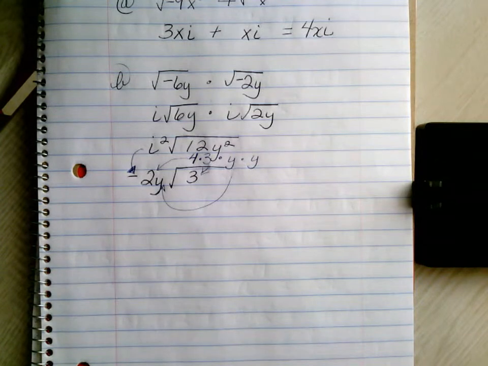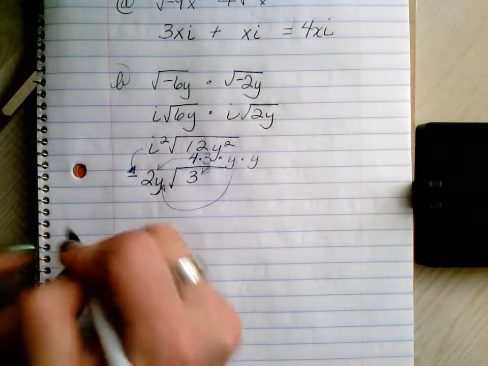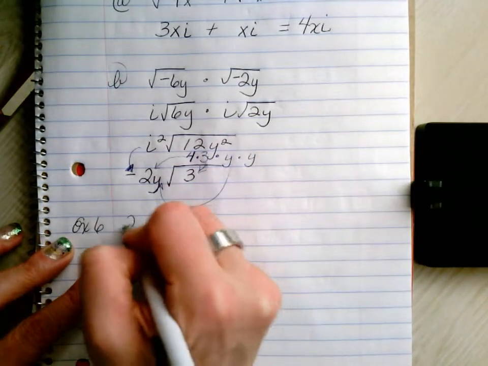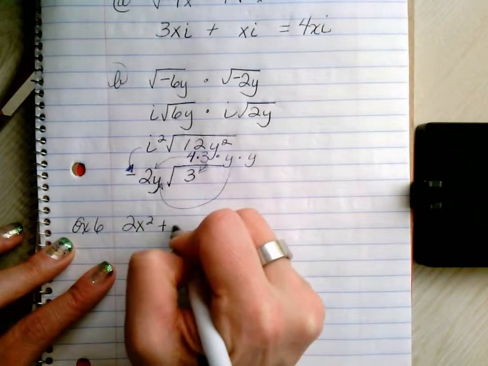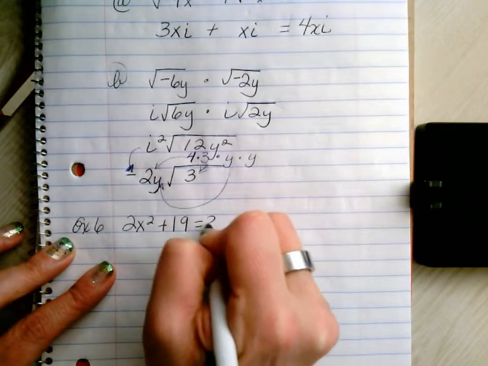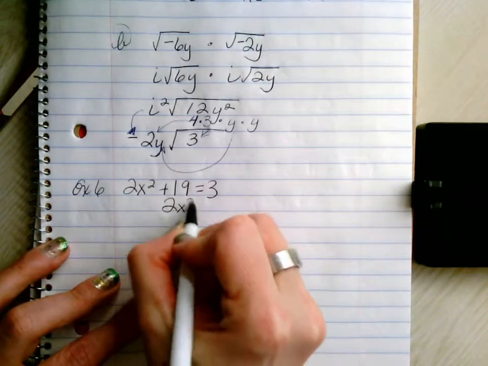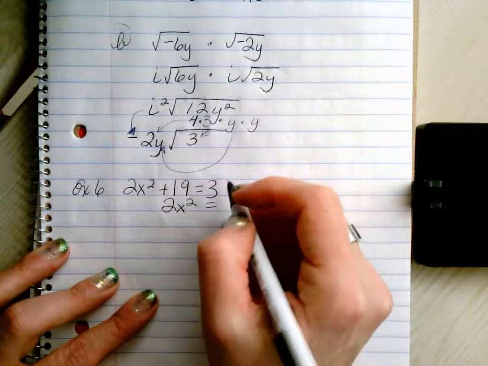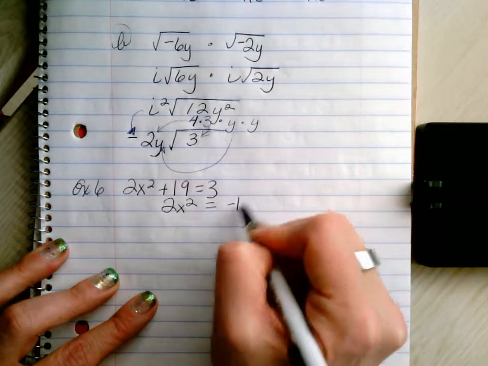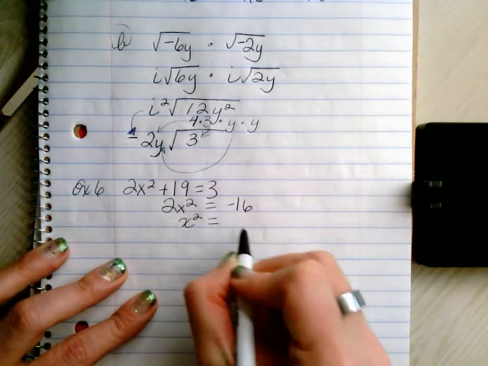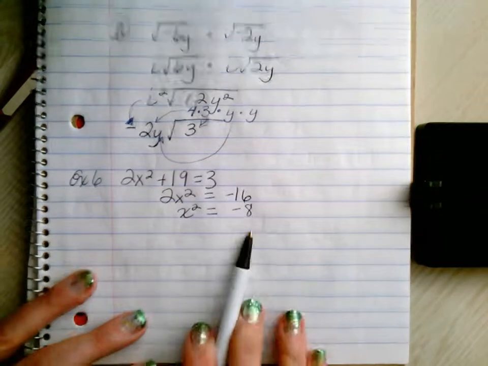You can use this to solve quadratics that up to this point, my friends, have had no solution. Isn't that great? 2x squared plus 19 equals 3. Let's subtract our 19 over. 2x squared equals negative 16. Divide by 2. x squared equals negative 8.